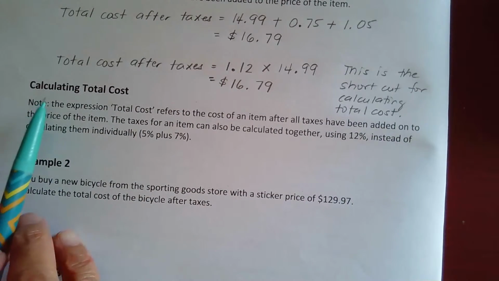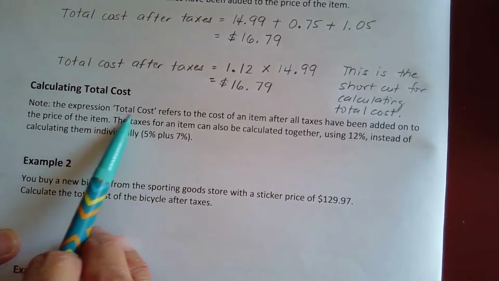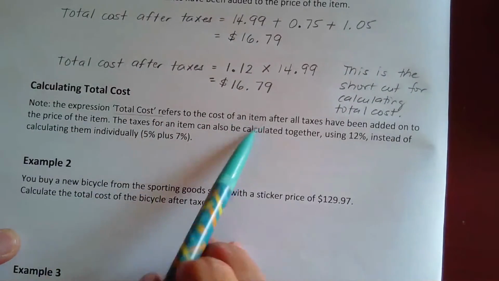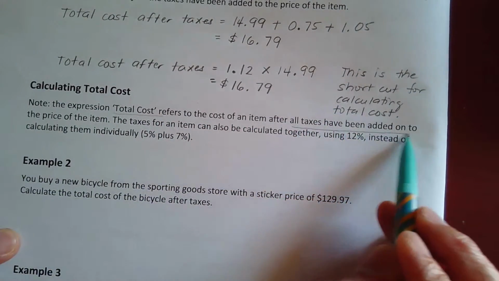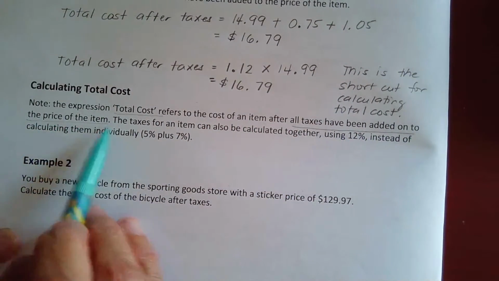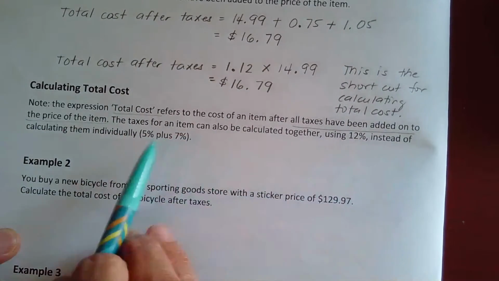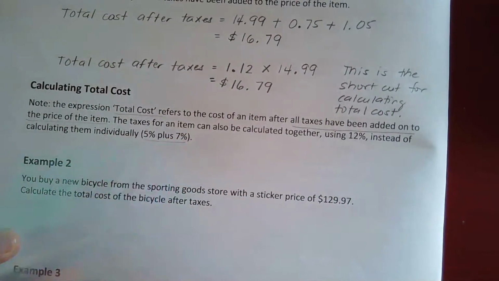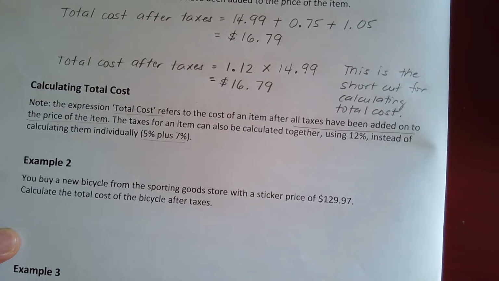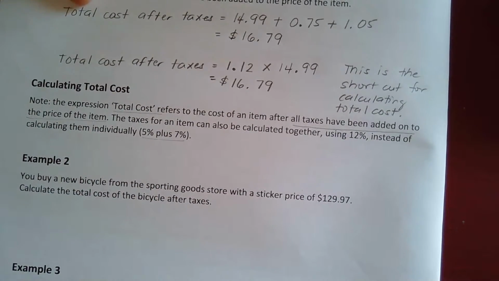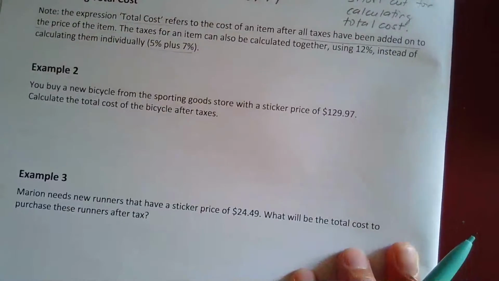It says here, note the expression total cost refers to the cost of an item after all taxes have been applied onto the price of the item. Taxes for an item can be calculated together using 12% instead of individually 5% and 7%. So that's just extra information for us. Let's go to the final example.